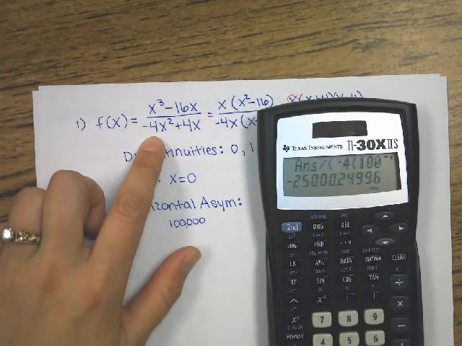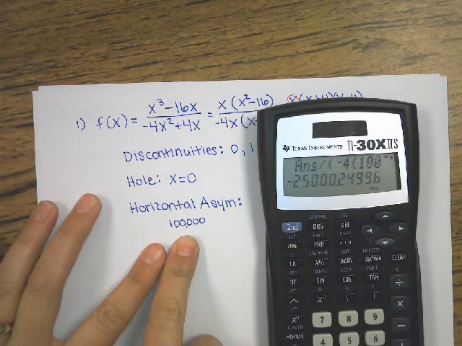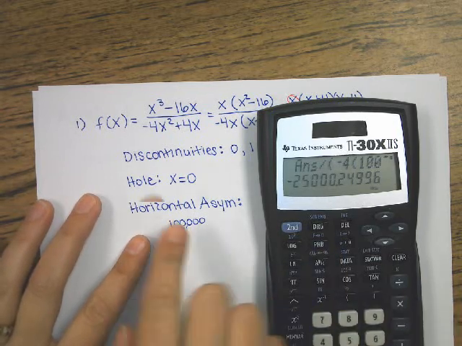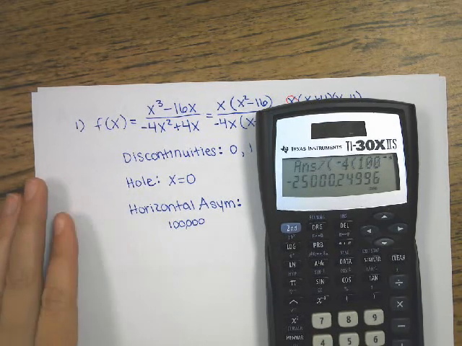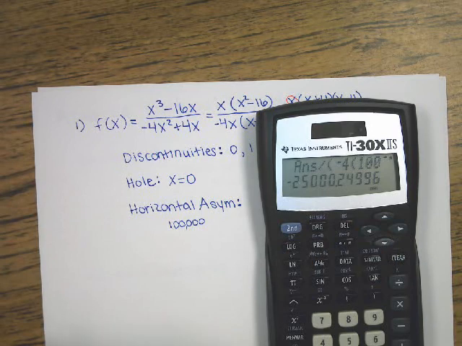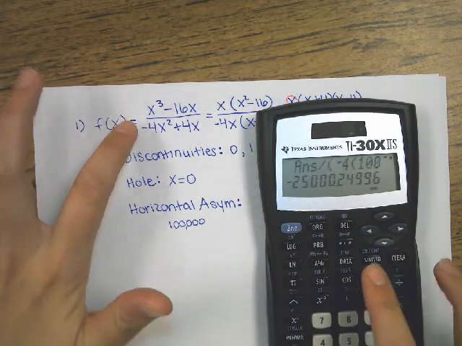And I get a very large negative number. So as x gets very large, our function is getting extremely small, headed towards negative infinity. If you checked maybe a bigger number, you could see, well, is it getting even smaller? So let's tack on another 0 and check a million.